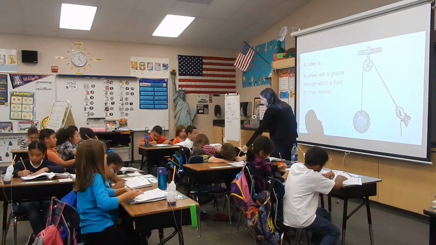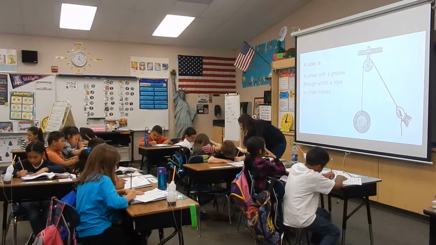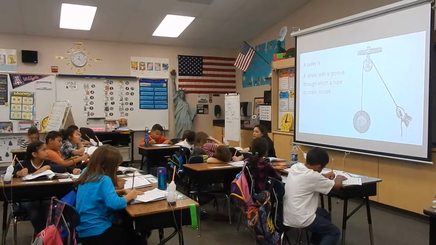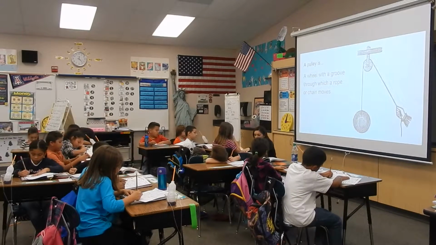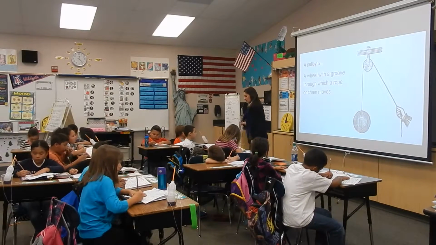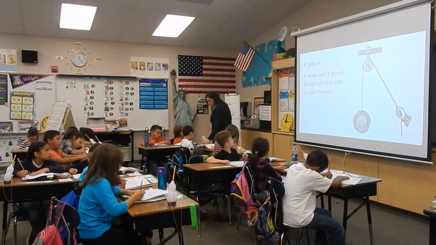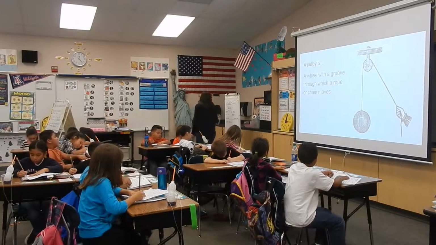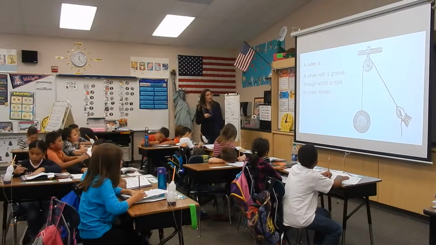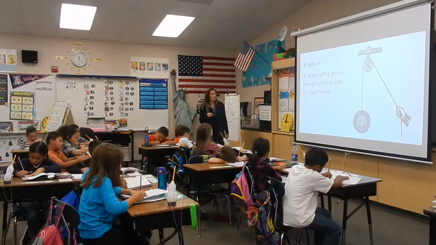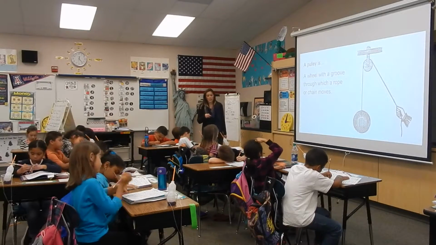Madison, what's our word? What's our word? Okay, our definition is up here. A wheel with a groove through which a rope or chain moves.